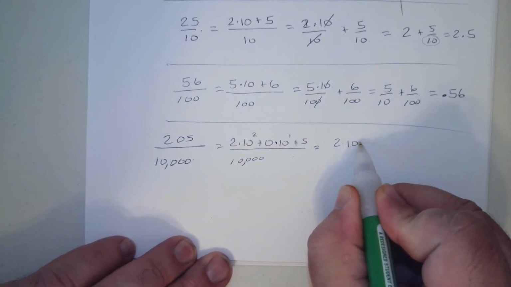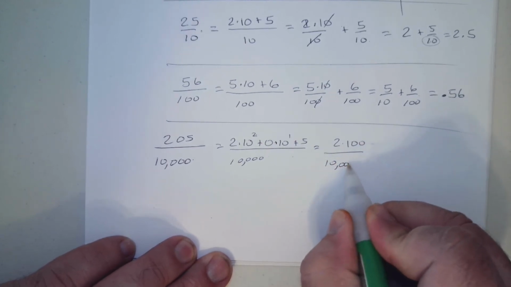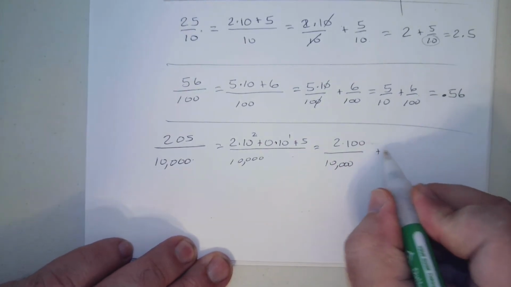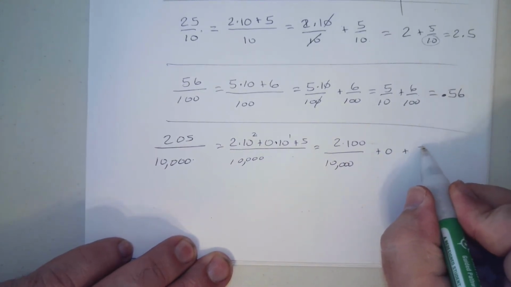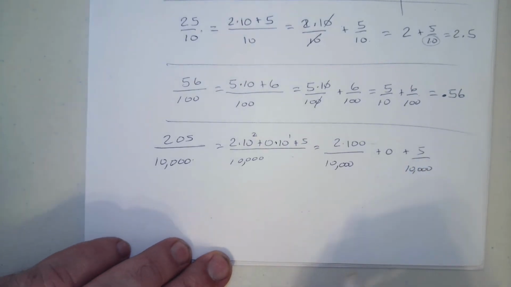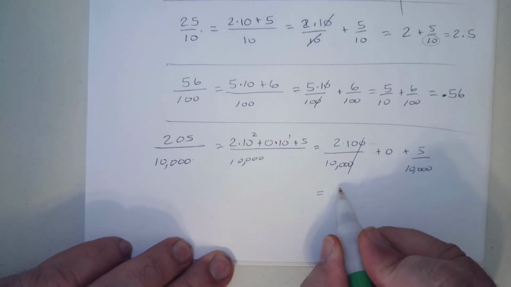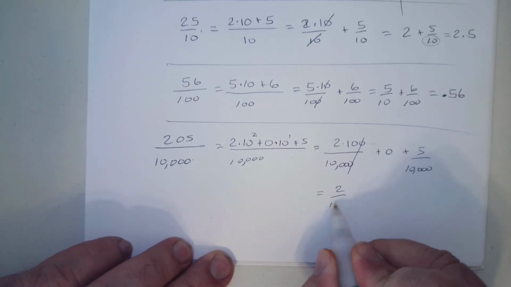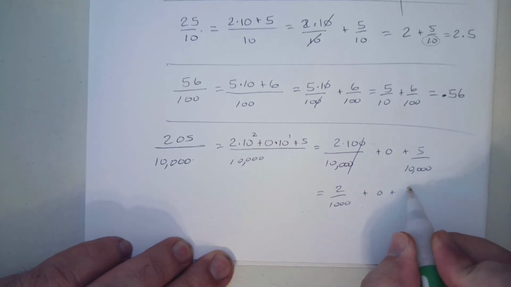Two times 100, that's what that is, over 10,000, plus 0, plus 5 over 10,000. One 0 cancels, so it's 2 over 1,000. 0, 5 over 10,000.